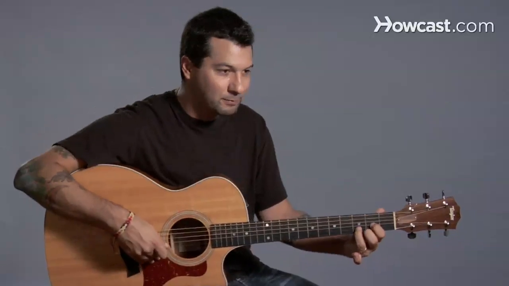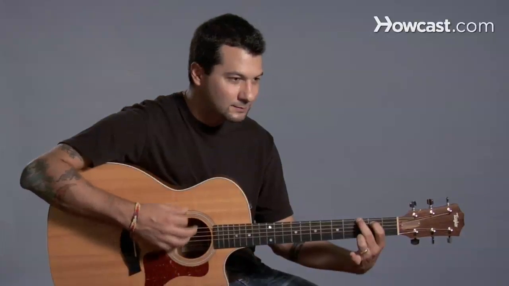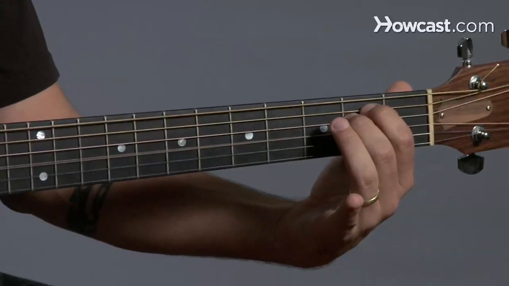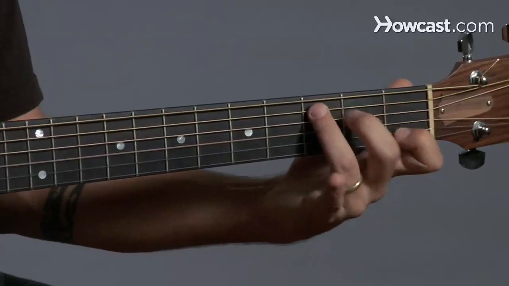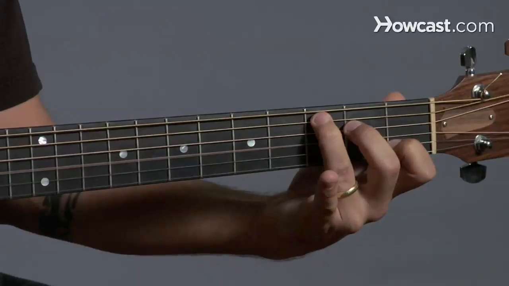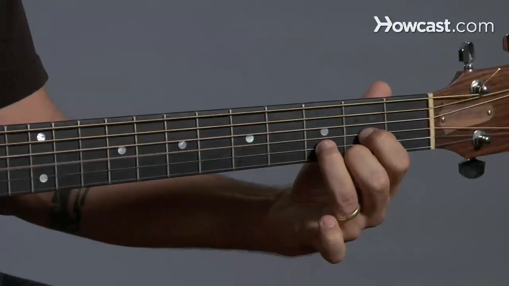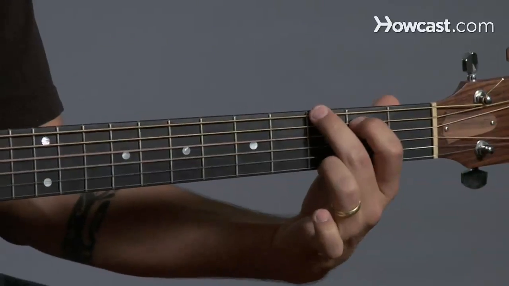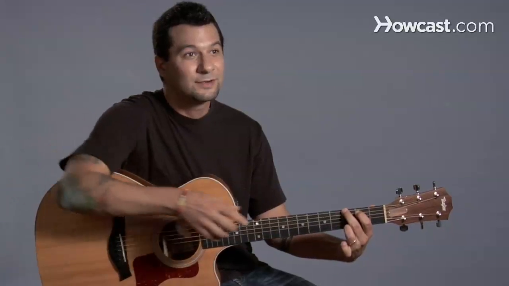So here we go, I'm gonna play the whole thing now. So we have G to E minor, open to E minor. Now we're gonna go to C, so we go open to C. Then D, and then G. All right, so that's a fun way to get between chords using bass notes.